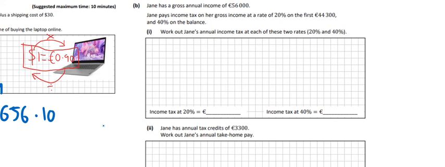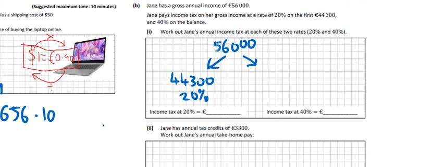So Jane has a gross annual income of 56,000. Jane pays income tax on her gross income at a rate of 20%. So 56,000 is broken up into two. She has to pay the first 44,300 at 20%, and then the rest of it from there is going to be paid at 40%.